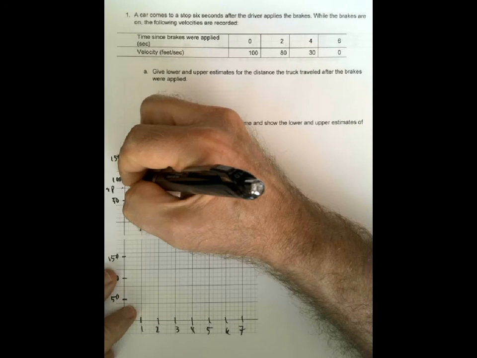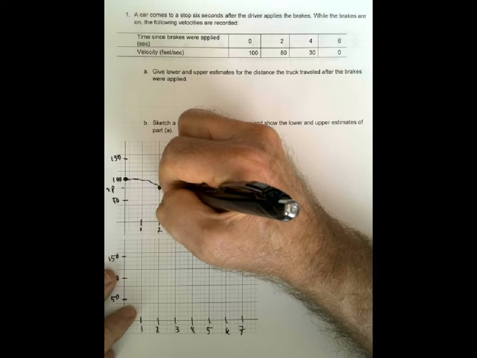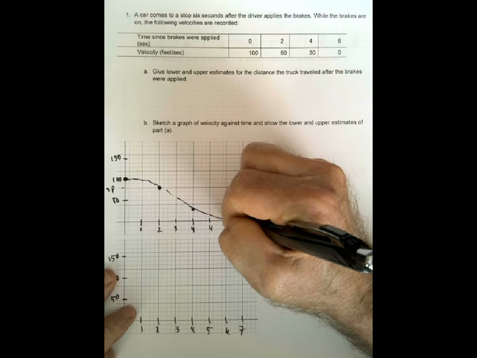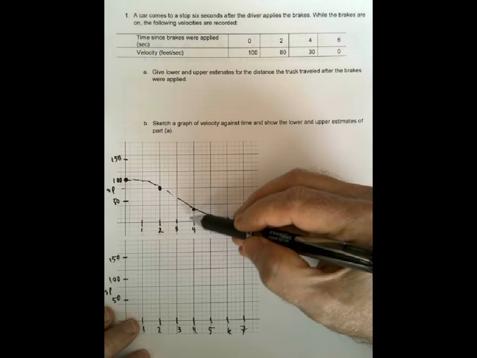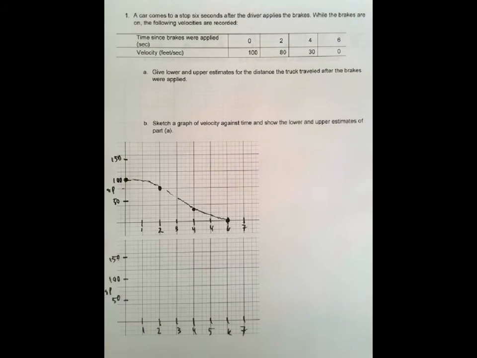Now you can see that if I just draw a smooth curve through it, that gives us an idea of what our stopping speed function would look like, y equals v of t. So what we really want in order to calculate the distance that the car traveled from 0 to 6 seconds while it was stopping, is the area under this curve. Well, we don't know how to do that yet, so we're going to estimate that using rectangles, right?